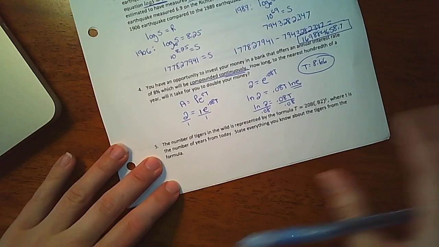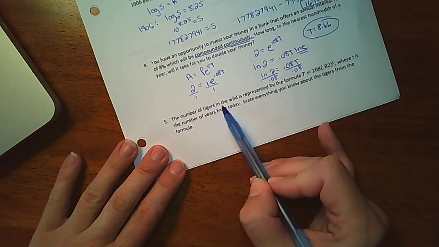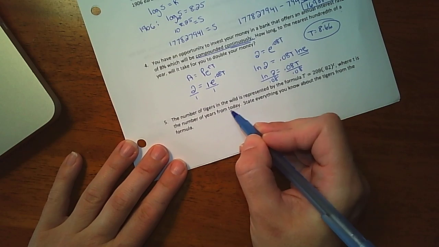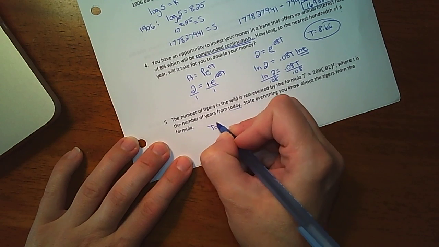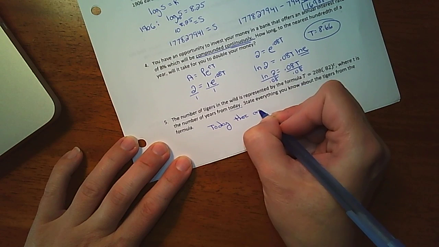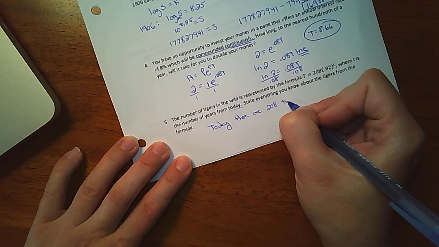That's that. All right, next one. The number of tigers in the wild is represented by this guy, where T is the number of years from today. State everything you know about the tigers. Well, today, there are 208 tigers in the wild.